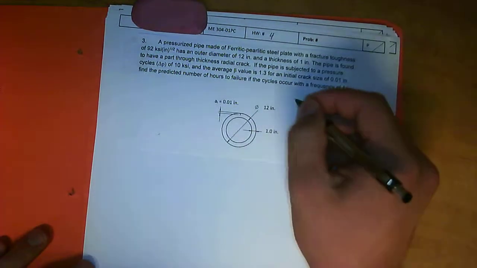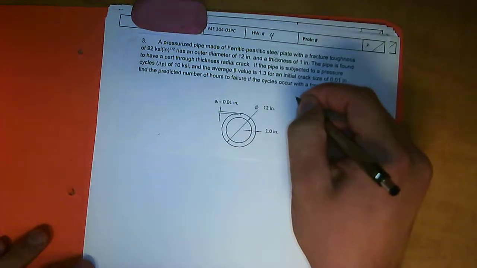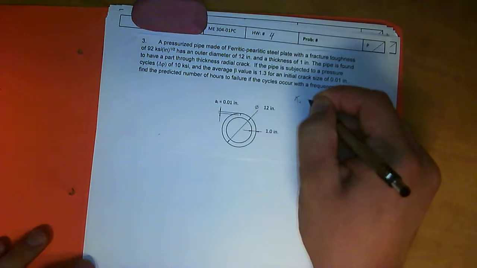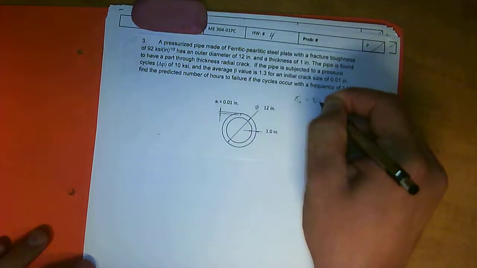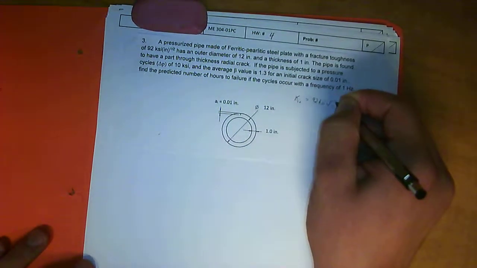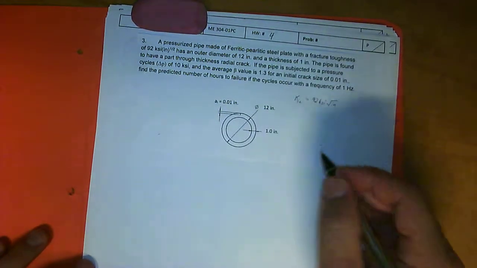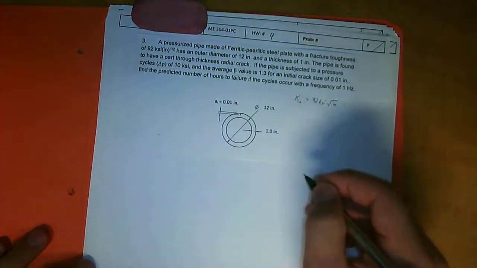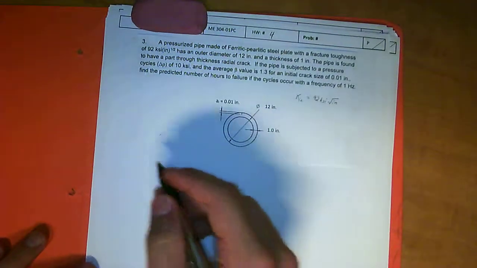Okay, so we've got KIC, which is the fracture toughness, equal to 92 KSI square root inches. It's a weird unit, but it's the way it is. And then we're going to move down to the next one.